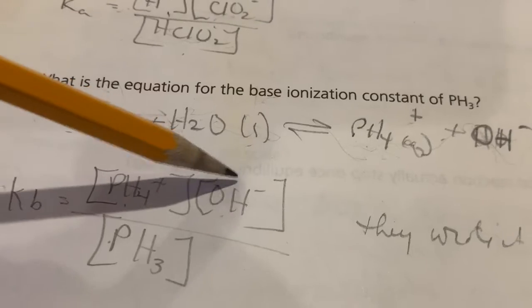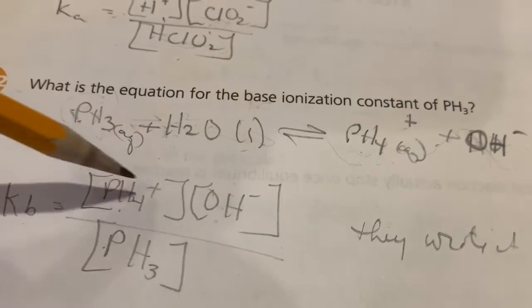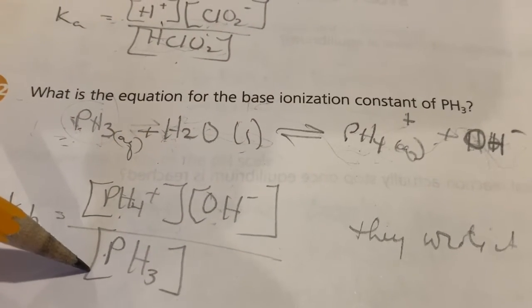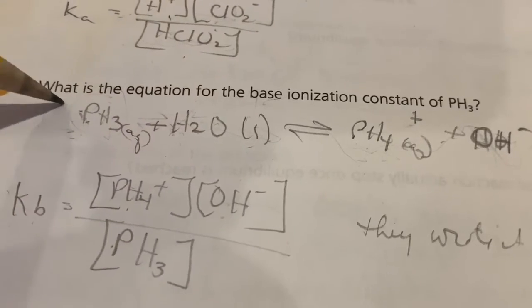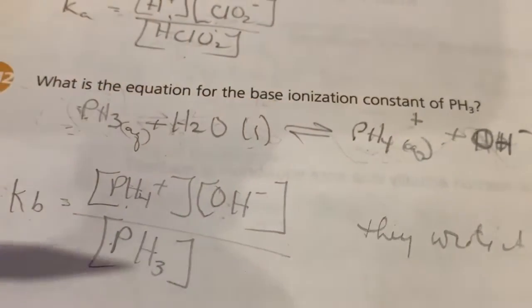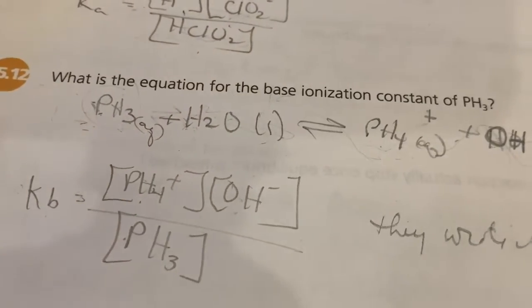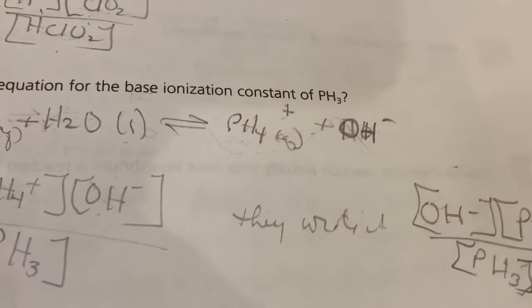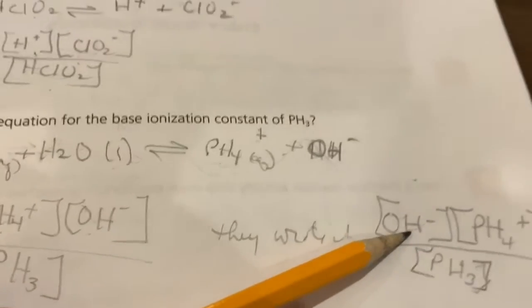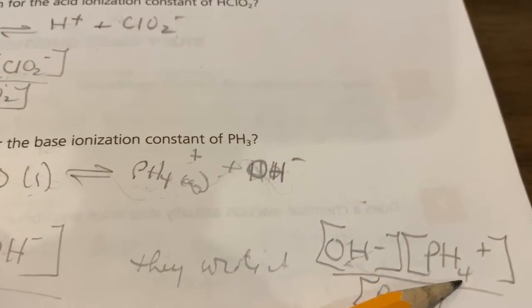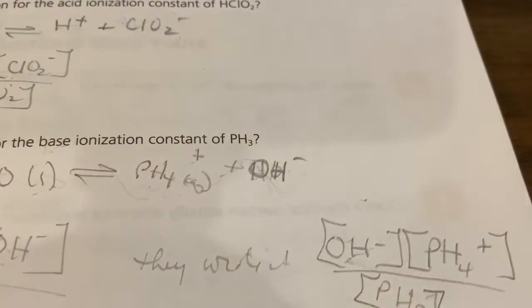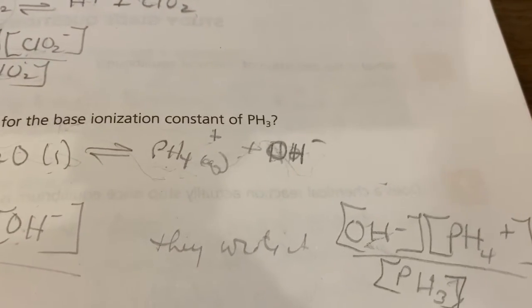So we just put the two products on top and divide it by the reactant. Because there's no stoichiometric coefficients, we don't have to worry about those as exponents, and we just plug it in just like that. Now they wrote OH negative first and PH4 positive second. I don't know if that matters, but that's how they did it.